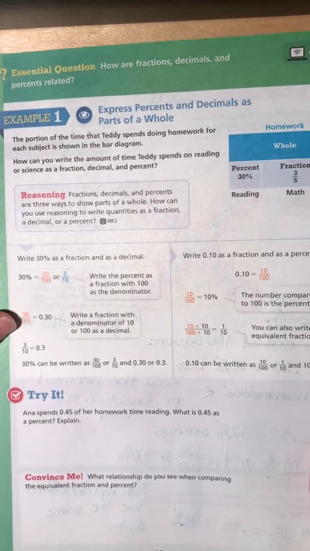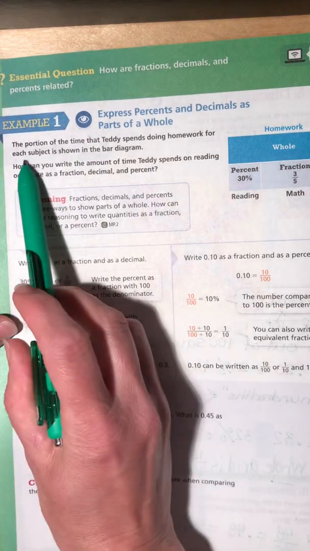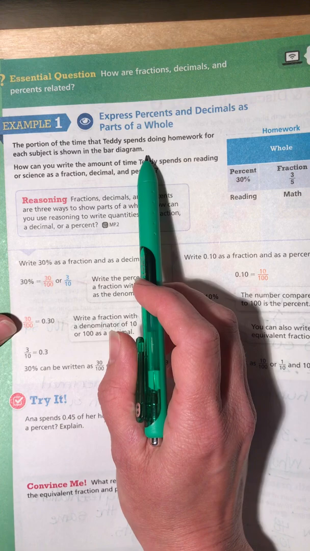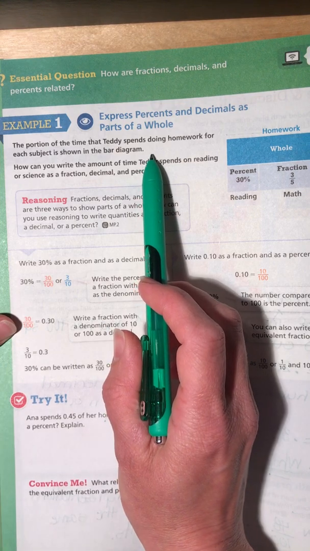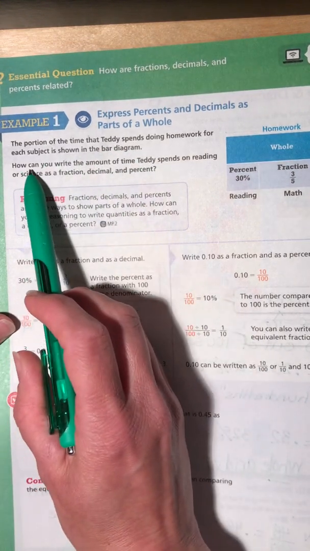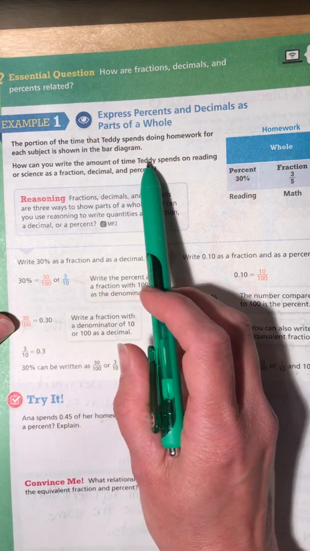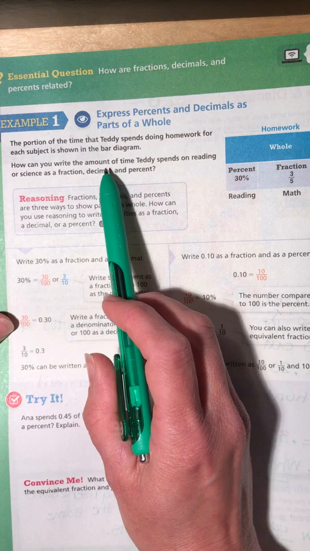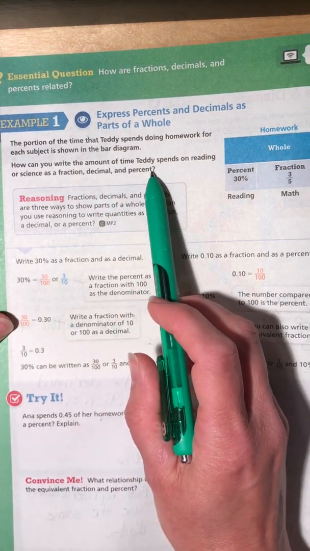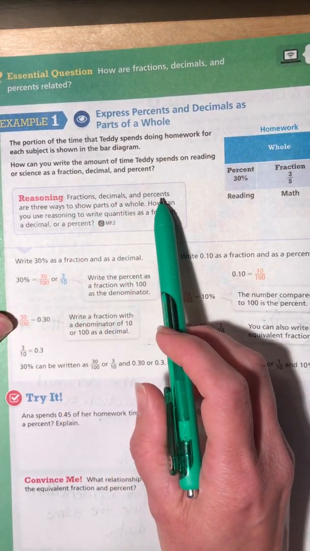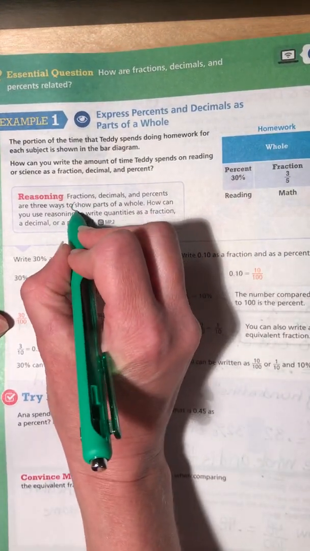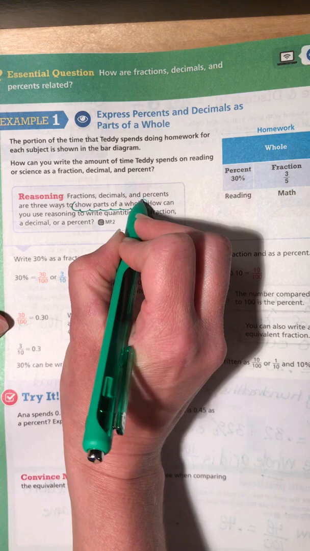The portion of the time that Teddy spends doing homework for each subject is shown in the bar diagram. Do you remember the last time you used a bar diagram? They came up in our ratios unit. How can you write the amount of time Teddy spends on reading or science as a fraction, decimal, and a percent? Fractions, decimals, and percents are 3 ways to show parts of a whole. This is important. This is going to come up later.